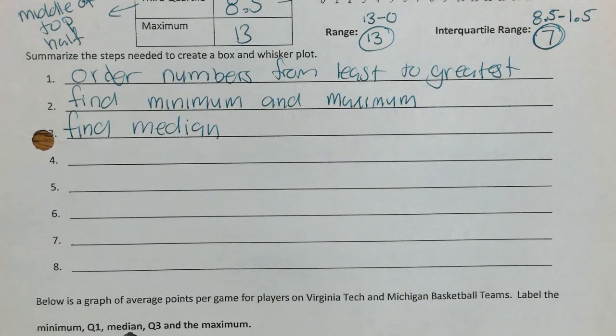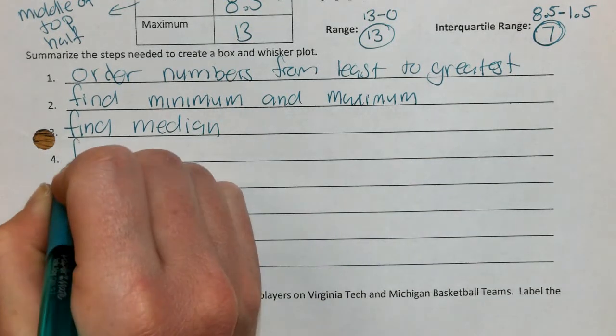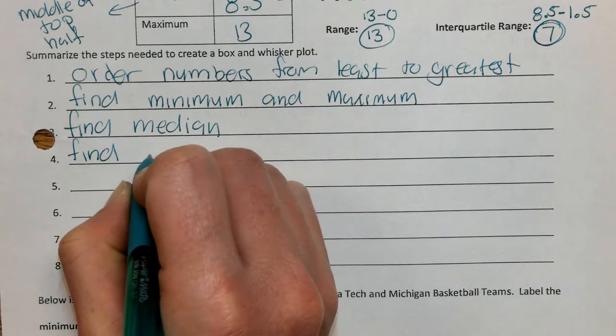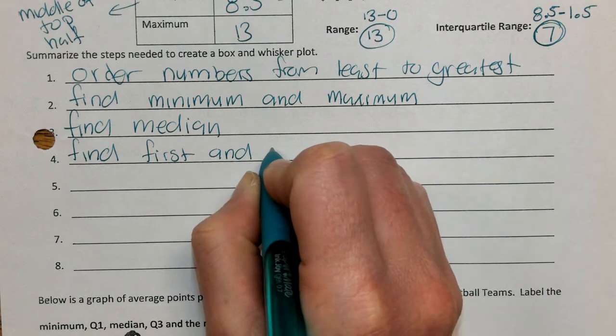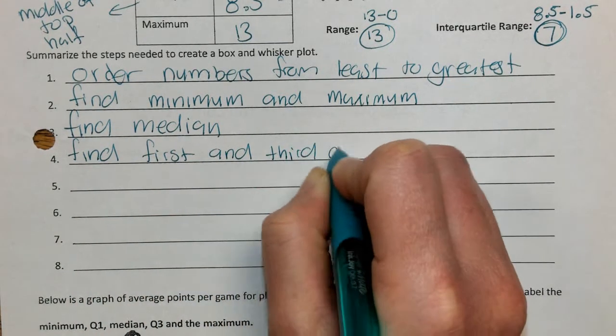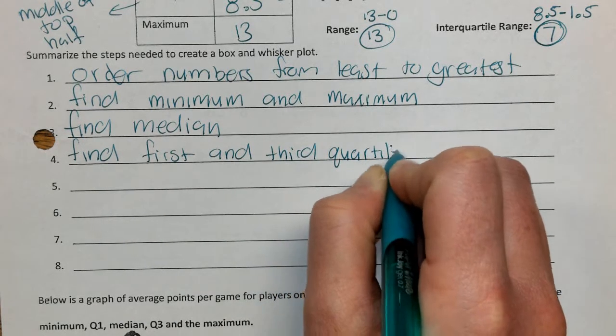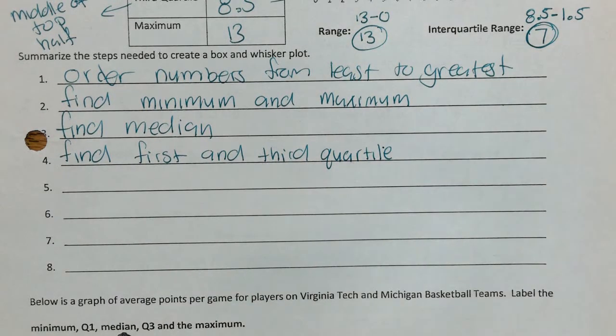Then what do we look for? First and third quartile.